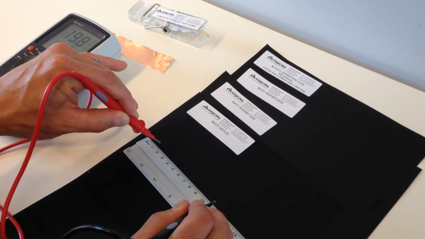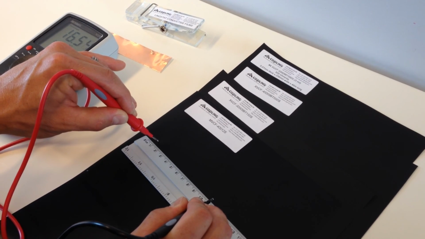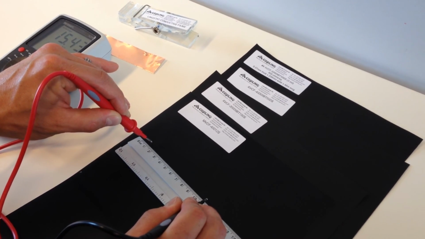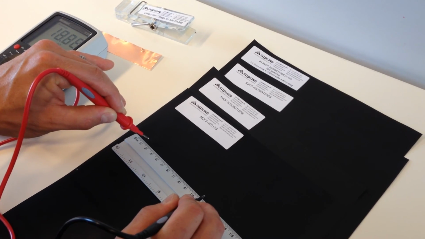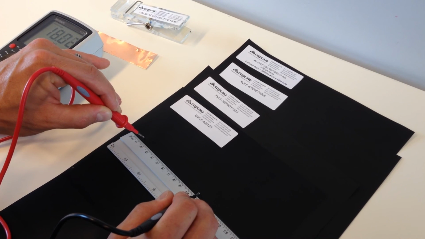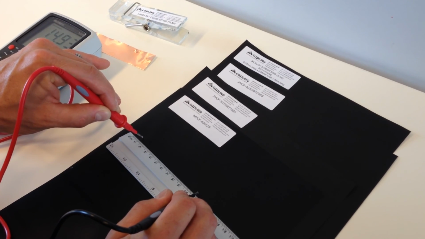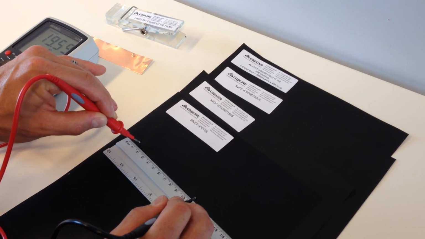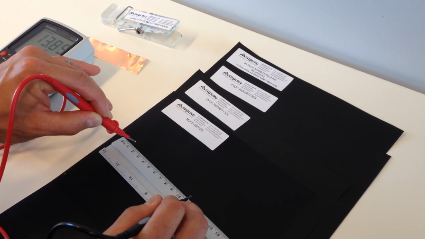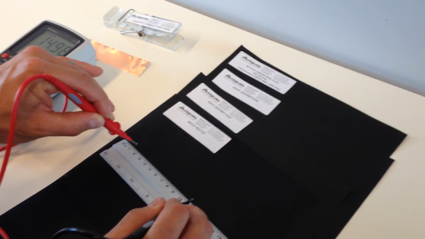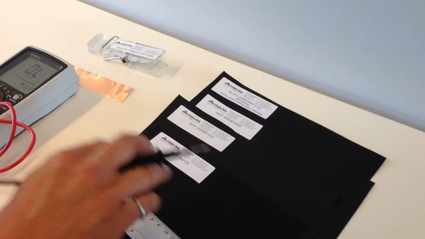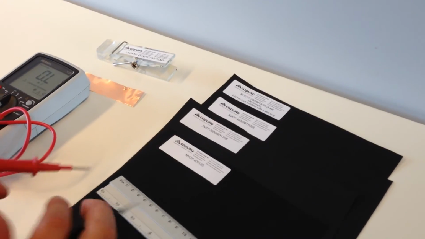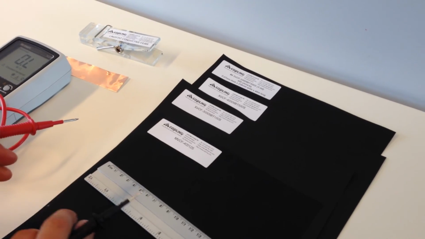There it goes up to about 20. We take 3 points at 3 different places, and we take the value of the multimeter after about 5 seconds or so, once it stabilizes. So here you can see that the average value is about 15 kilo ohms. Kilo ohms then means 15,000 ohms per square. That's what puts this product into our MVCF range of material for medium conductivity.